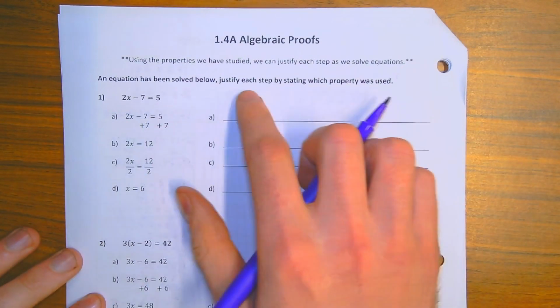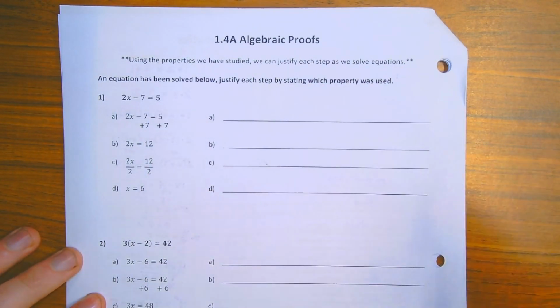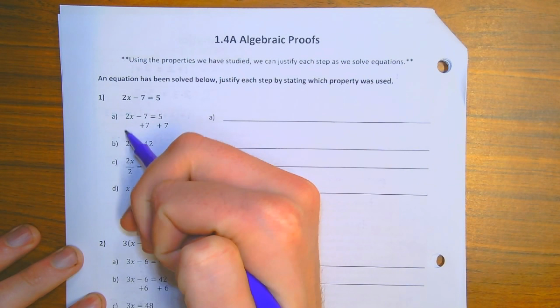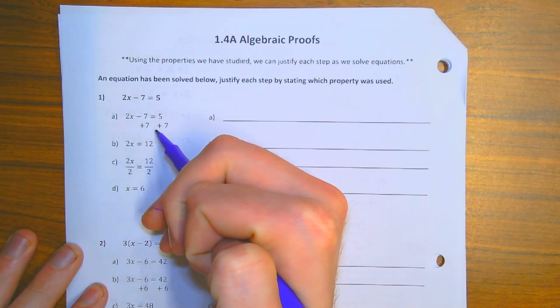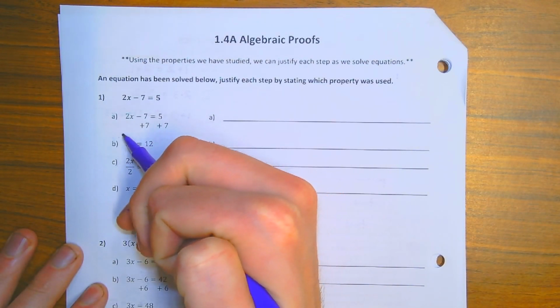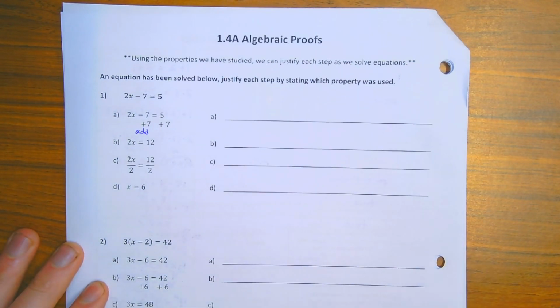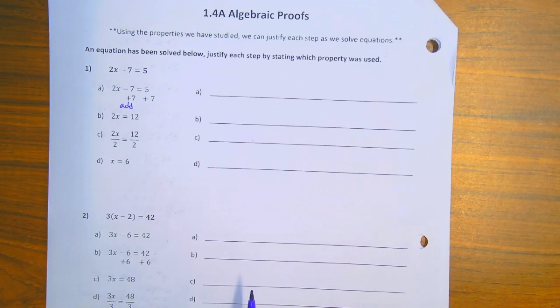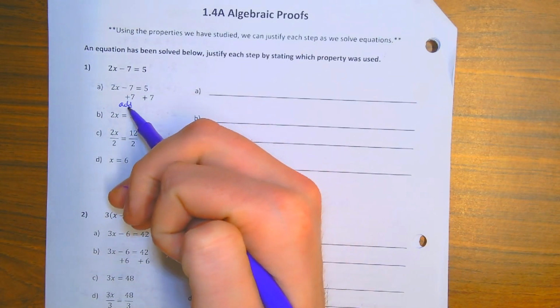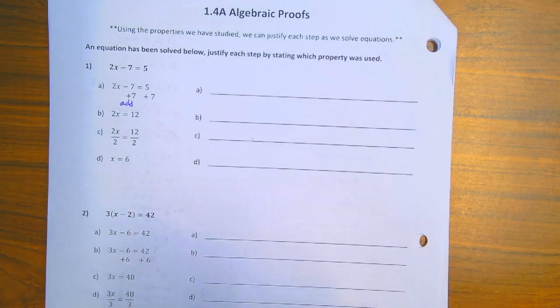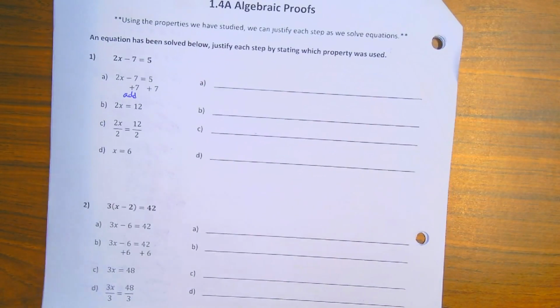Okay, so first thing that we have to do, we have to justify each step by stating which property was used. Now, the first one that we're dealing with. First, what is happening in this stage of the equation? Well, we're adding 7, okay? So, if we're looking at what our properties are, what we're doing here is going to have some form of addition involved, okay?